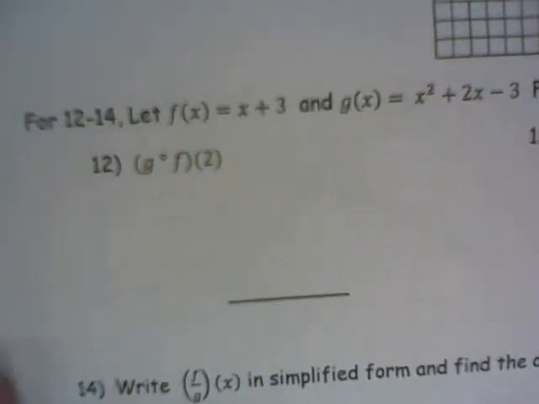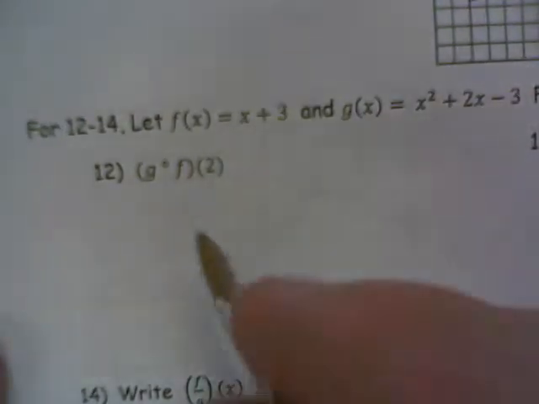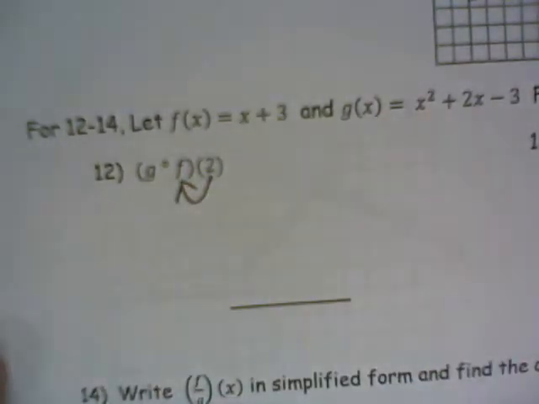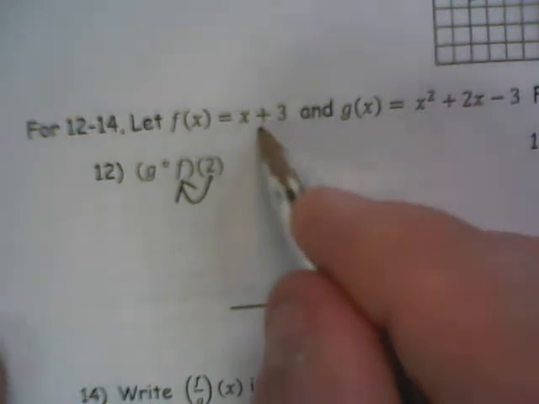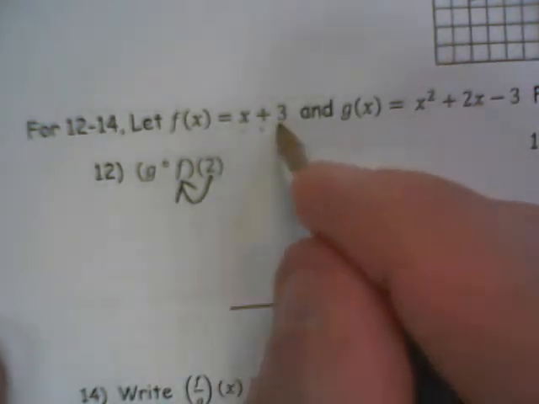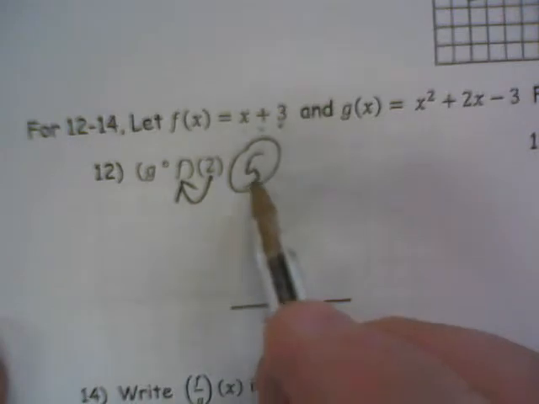All right, let's move on and take a look at number 12. I'm going to find g of f of 2. That means I'm going to take 2 and plug it into the f of x function. The f of x function is just x plus 3. So I'm going to take 2 plus 3, which is 5.